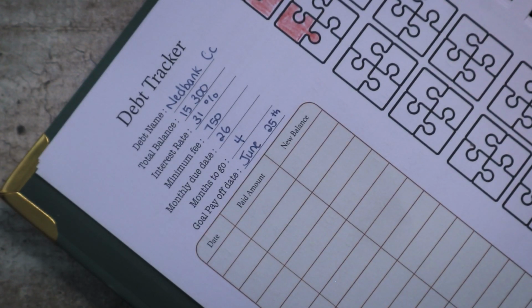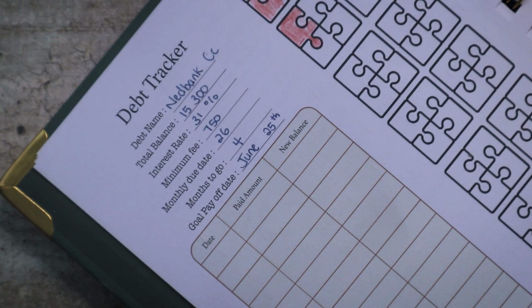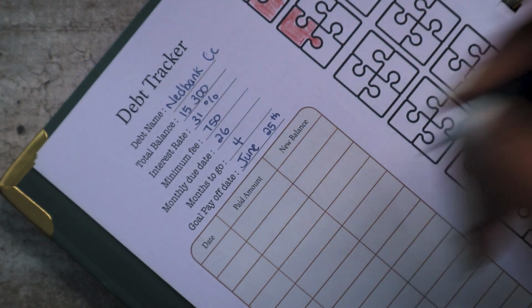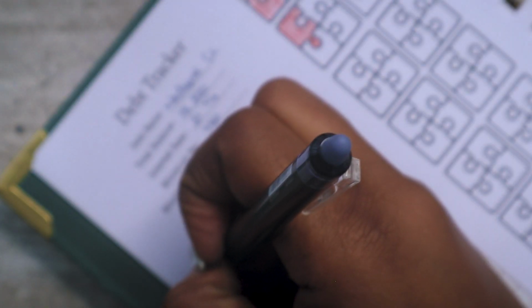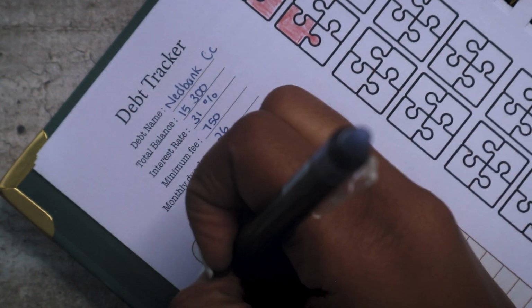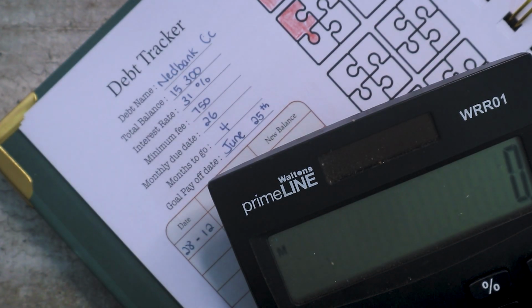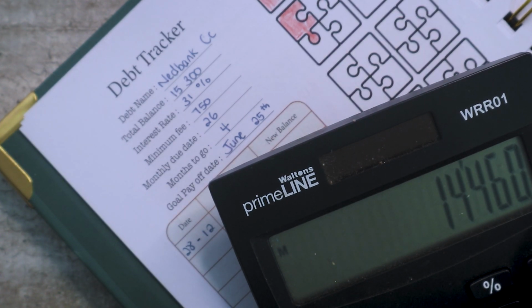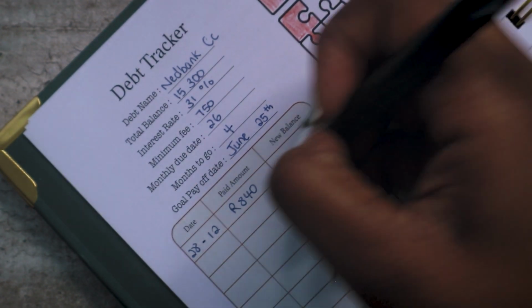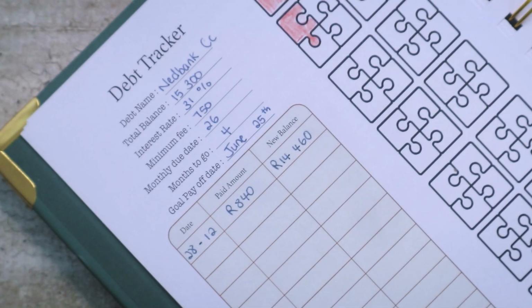So I'm going to say on the 25th of December, yes, for January income. Okay, because the 25th was Christmas, let's say the 28th of December I paid 840, which means the new balance, if we go 15,300 minus 840, the new balance was 14,460.